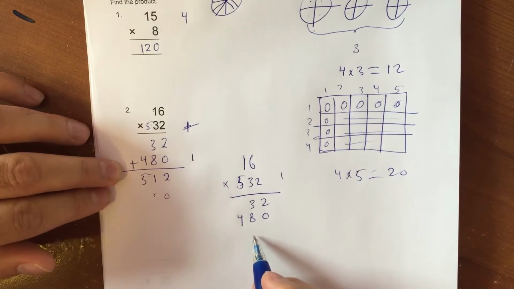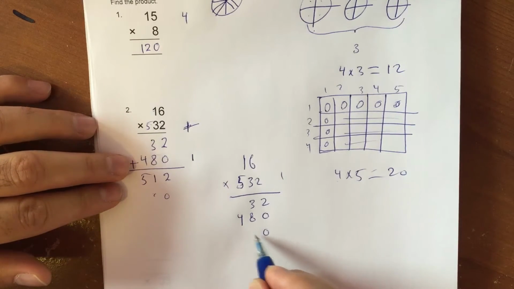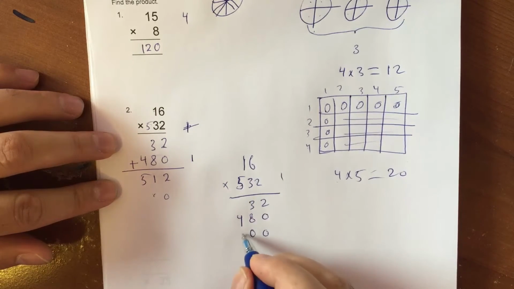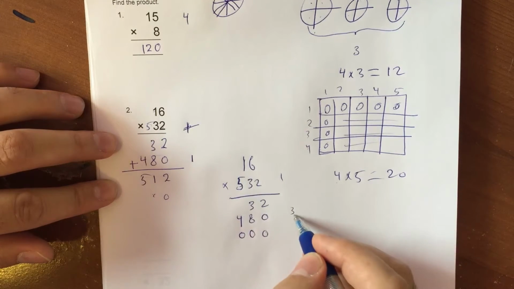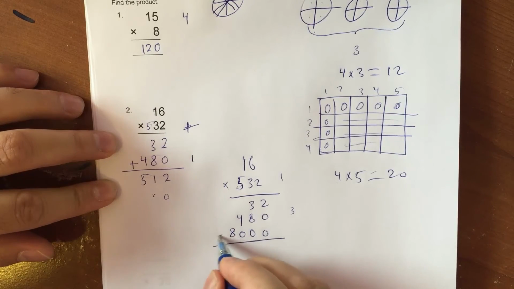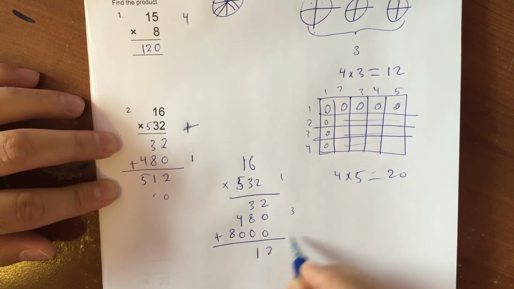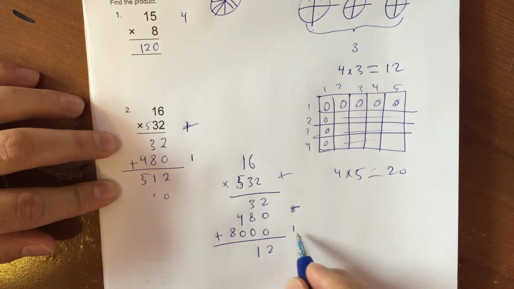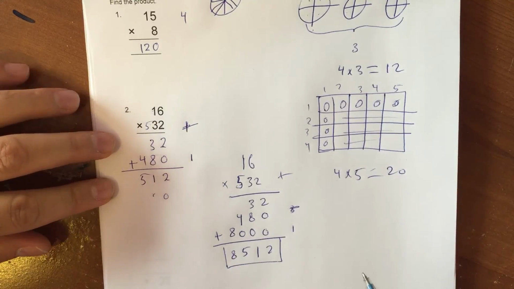Now, in the third line, I said you add 2 extra zeros. So each line, you add 1 extra zero. Now you multiply. 5 times 6 is 30. Carry over 3. 5 times 1 is 5. 5 plus 3 is 8. Now you add it the same way. 2 plus 0 is 2. 3 plus 8 is 11, carry over 1. 4 plus 0 is 4, 4 plus 1 is 5, and 8 itself. This is the answer.